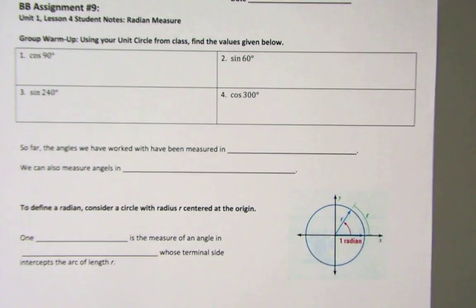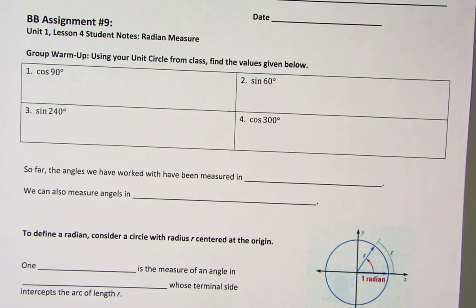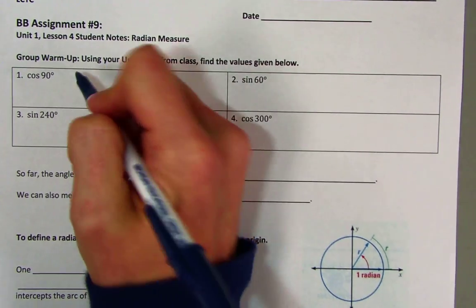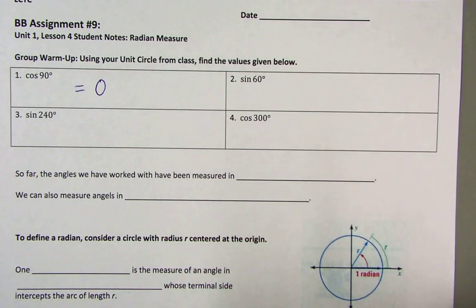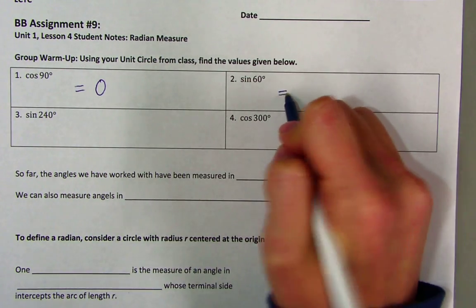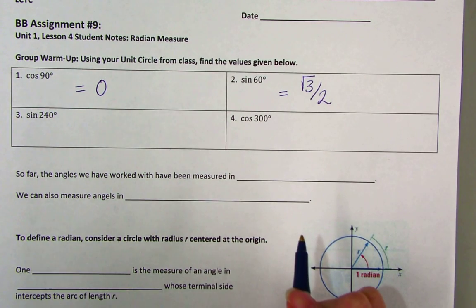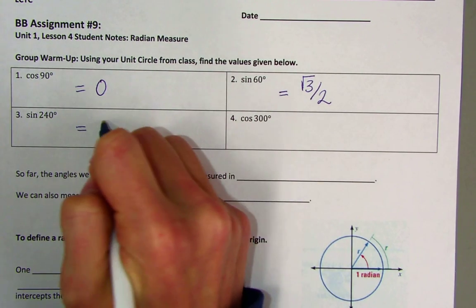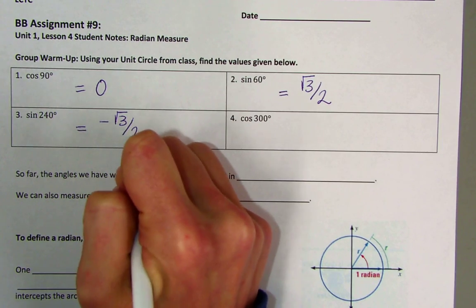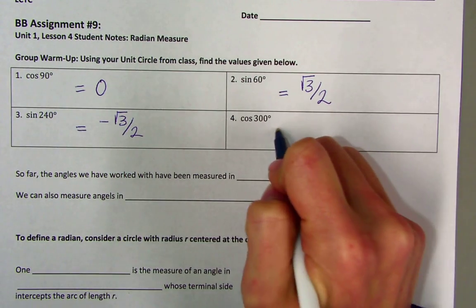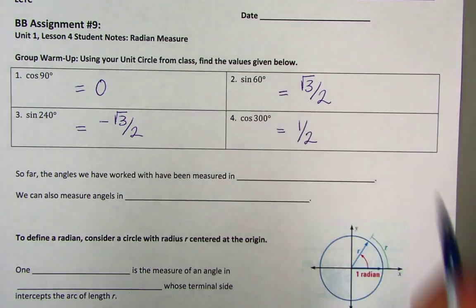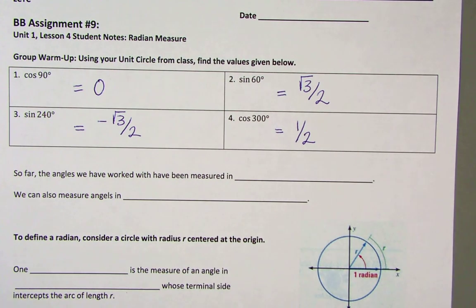So if I zoom in, cosine of 90 degrees, you should have written down is 0. Sine of 60 degrees, you should have written down as square root of 3 over 2. Sine of 240 degrees, we should have negative square root of 3 over 2. And cosine of 300 degrees, you should have as 1/2. So hopefully your answers for numbers 1 through 4 matched up pretty closely to our answers for numbers 1 through 4 using the unit circle.